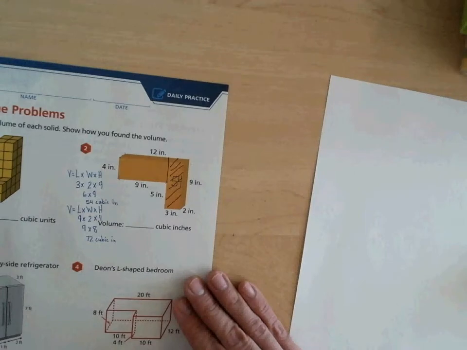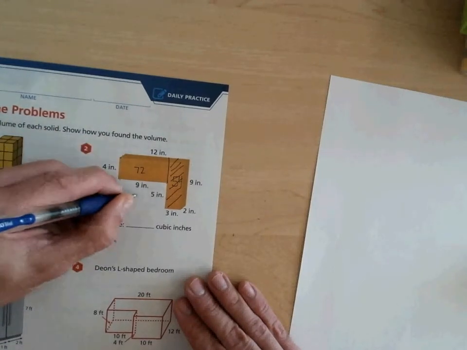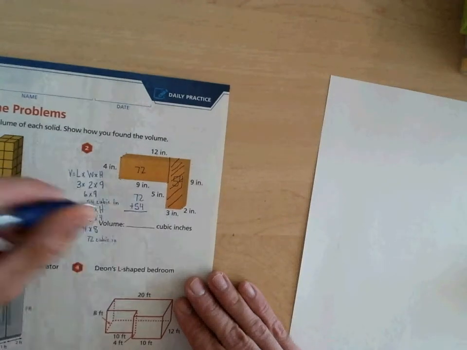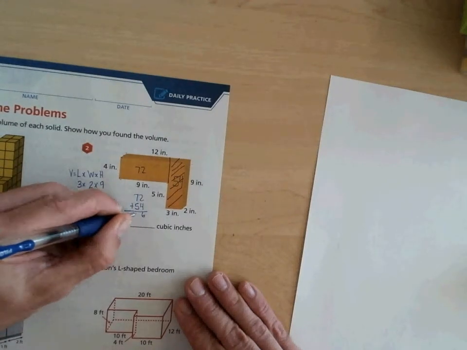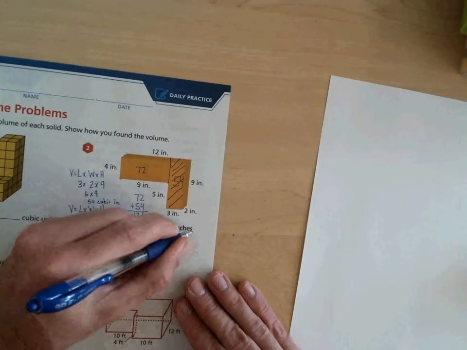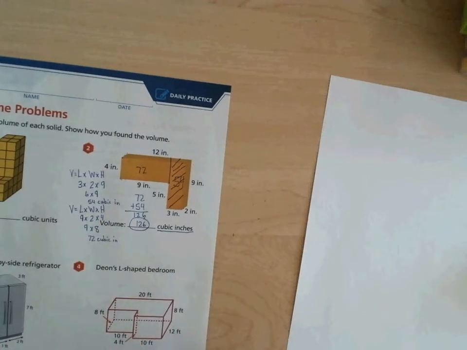inches. Then what the students have to do is go ahead and label this, and then if they add 72 plus 54, that equals 126. My final answer is 126 cubic inches. They need to remember cubic because that tells us volume.